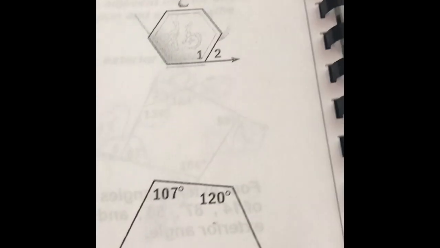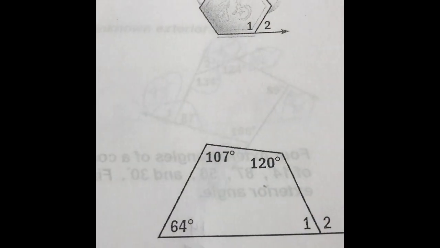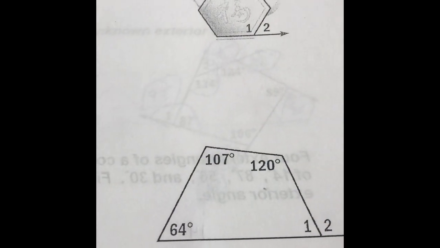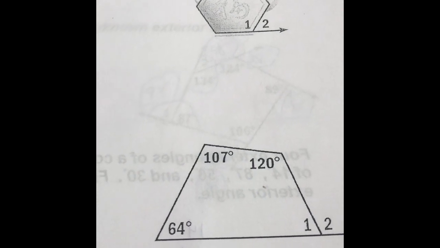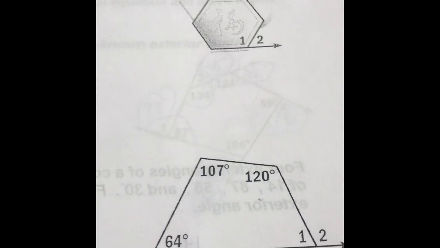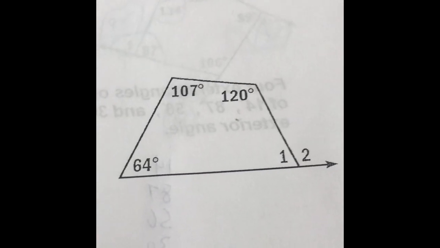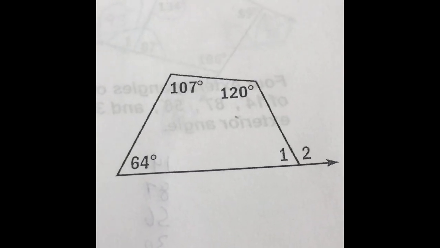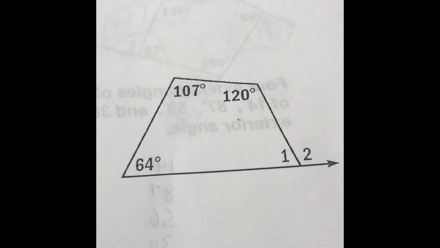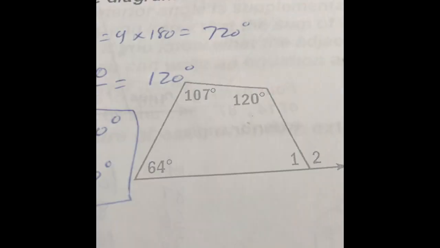All right, so the last page of today's lesson, find the unknown angle measures in each of the diagrams below. So we have 2 different pictures here. The top one is a regular, I'm going to say it's a regular hexagon. You have to find angles 1 and 2. And the last one is a non-regular quadrilateral. Go ahead and find angles 1 and 2. Pause the video and we'll check the answers in a few seconds.